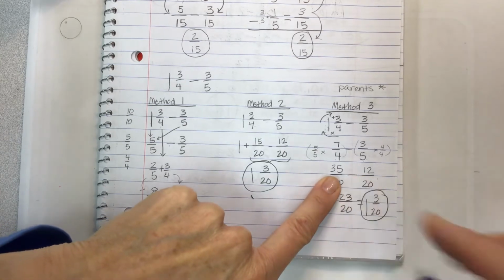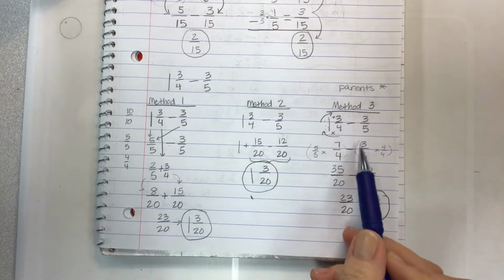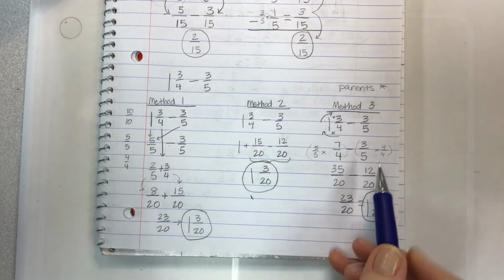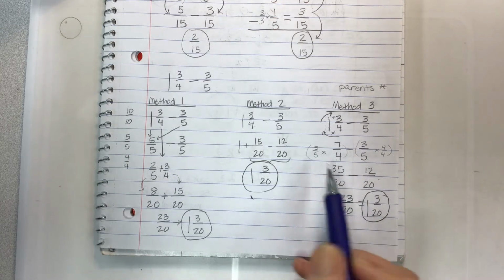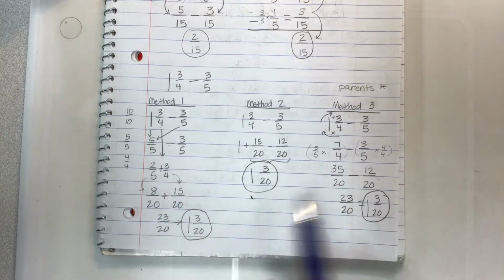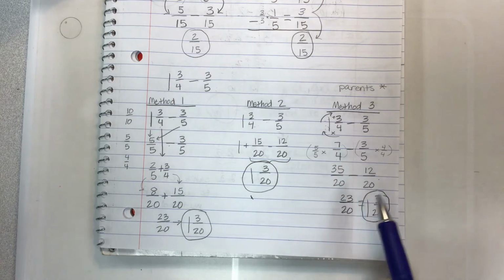But here's where it's going to get a little bit hairy, is that sometimes your numerators are going to get quite large, and it will be kind of a hassle to do this big subtraction. So you end up with 35/20 minus 12/20, which is a little bit bigger than everything we had over here. But you can do it. Maybe you're super good at subtraction. You're like, I like that way.